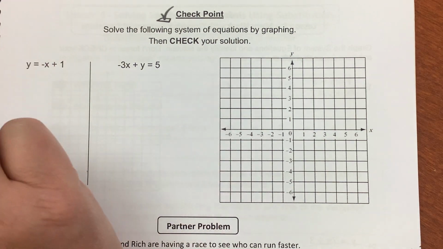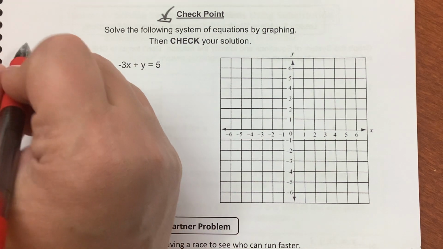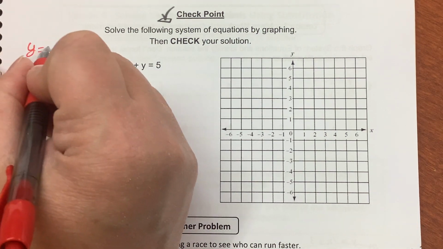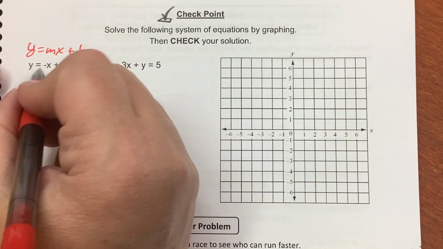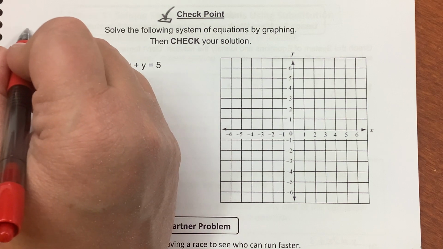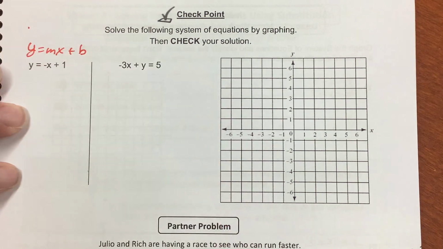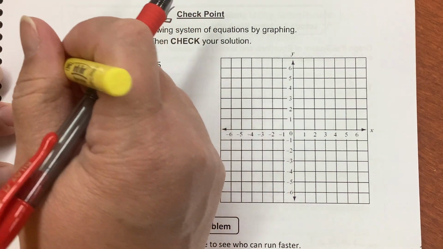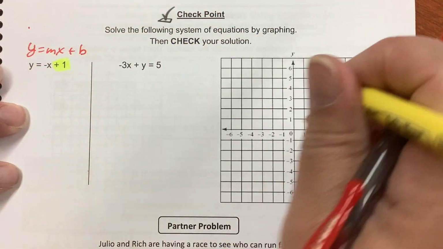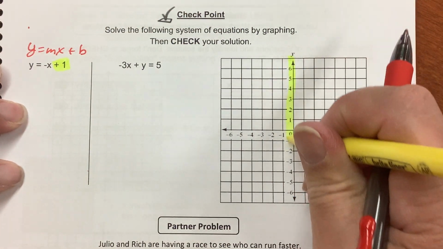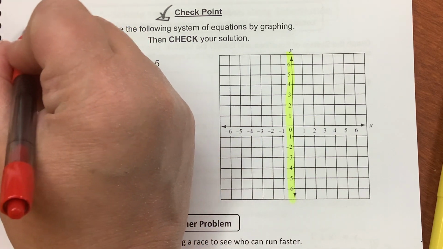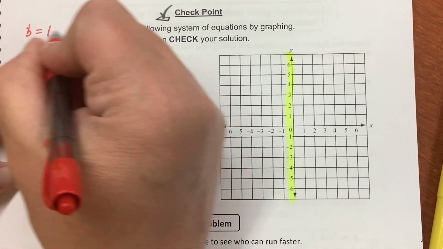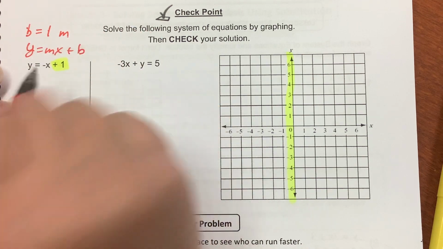So this one is already in y equals mx plus b form. And what do I have for m? Actually, start at the back with the b. You know what? Highlight things. Here we go. And down the y. And I begin at b. And then to get more points, I just have negative x.